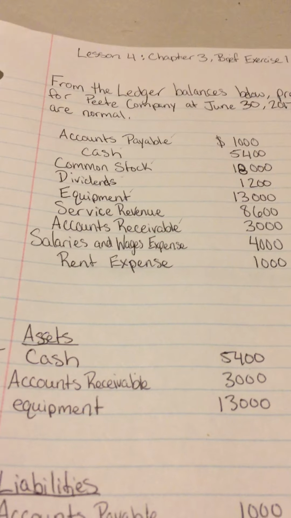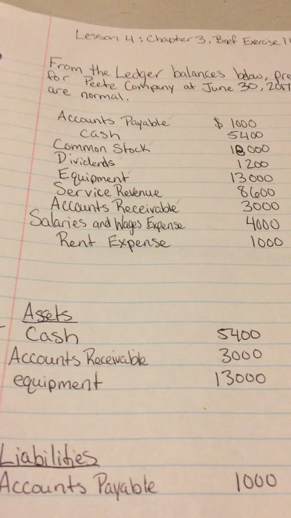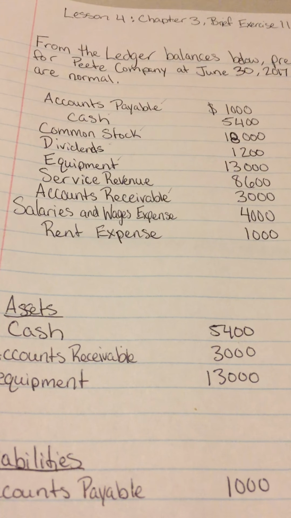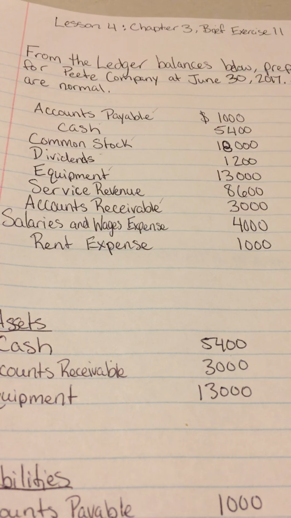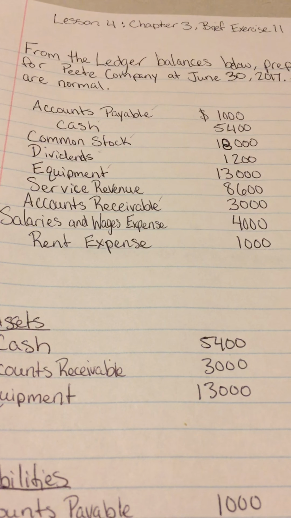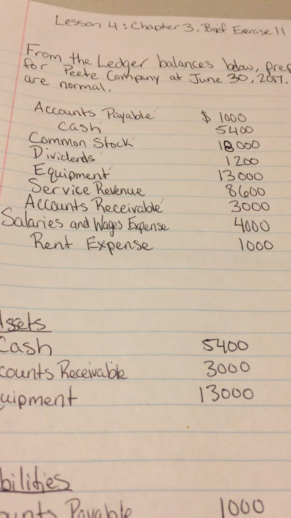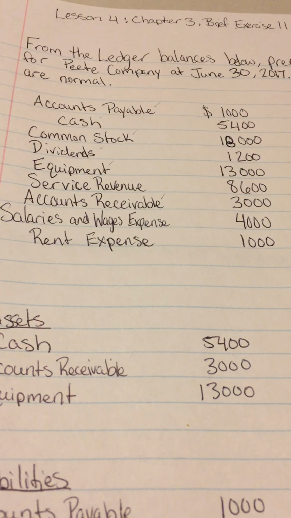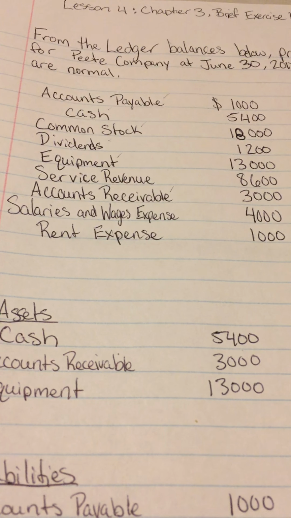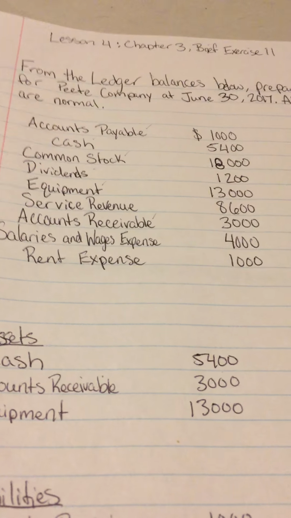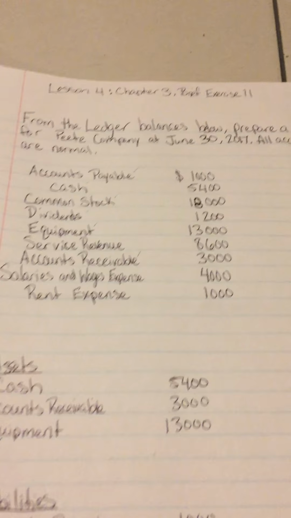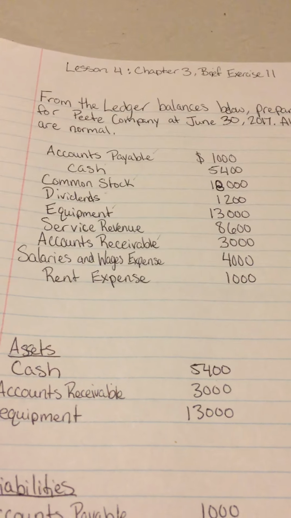Essentially, the book describes it as debits go on the left and credits go on the right, and kind of leaves it at that. I think it's a little more advanced theory. It gets a little hairy, but they tried to simplify it for us, which I'm grateful for.